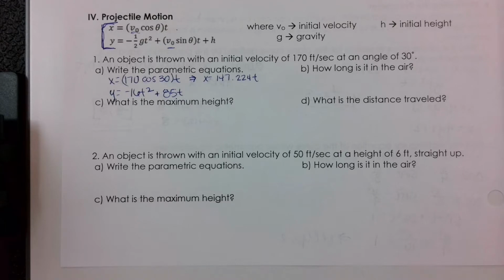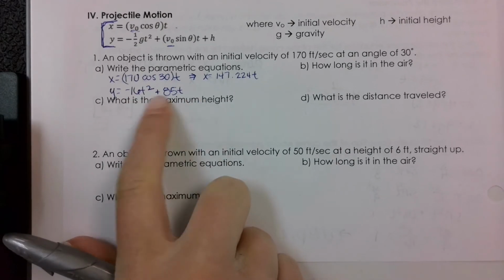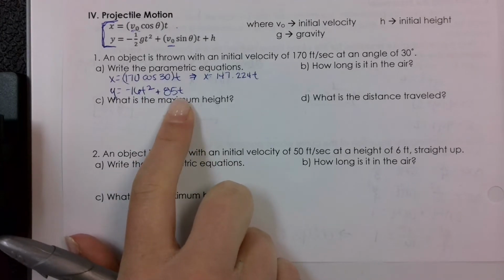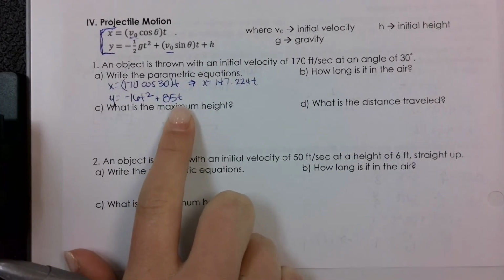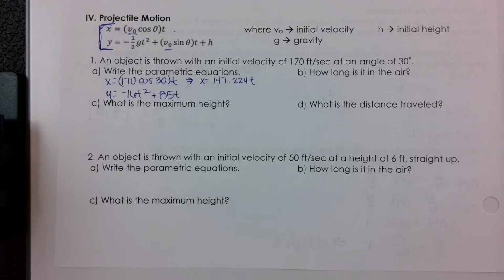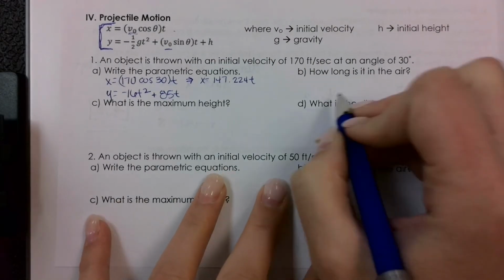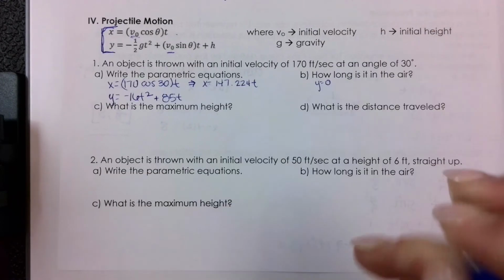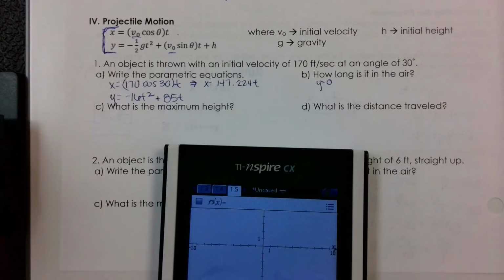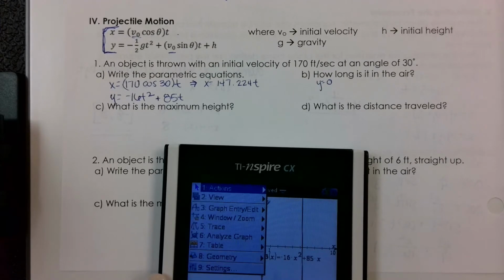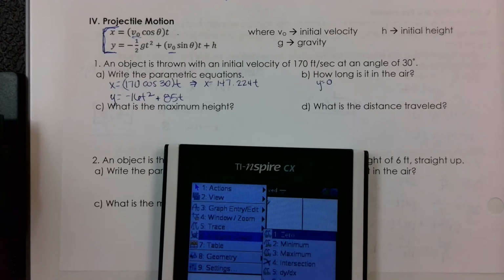Which one's going to show you it coming up and coming back down? Y, right? So you're going to use your y function, and it wants to know how long it was in the air, so figure out when it hits the ground, right? So just find your zeros of your y function. So we're doing negative 16x squared plus 85x. So analyze your graph for your zeros again.